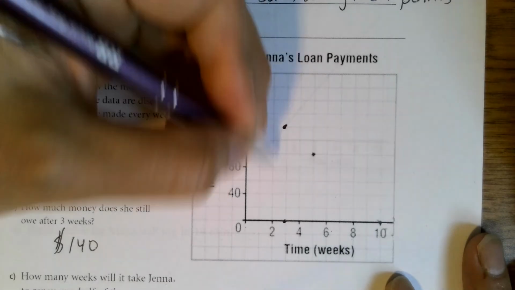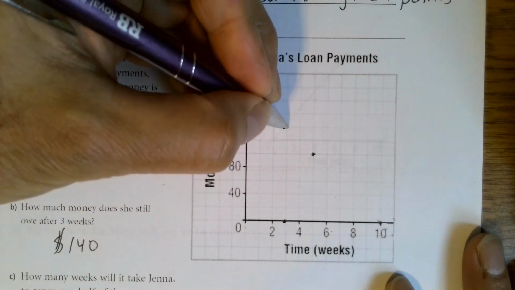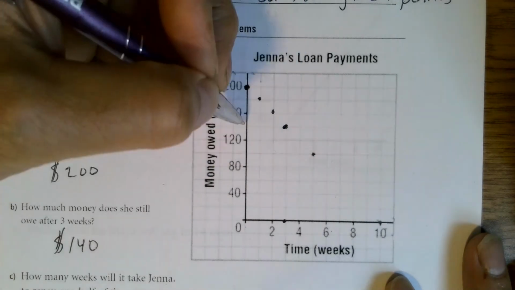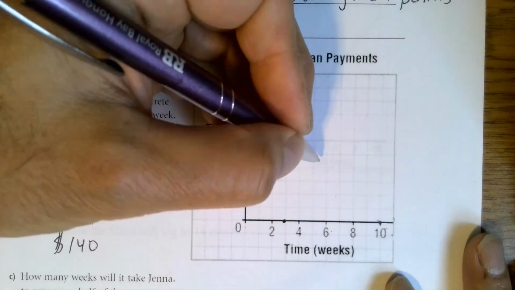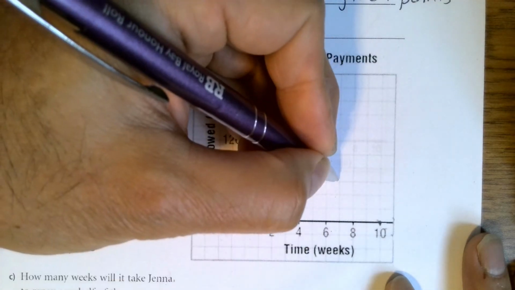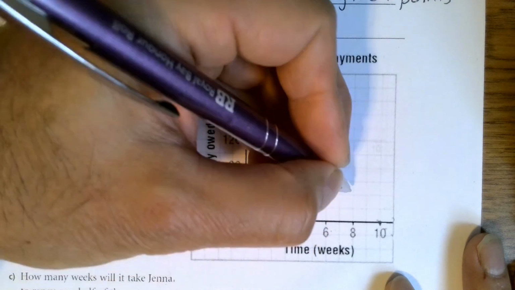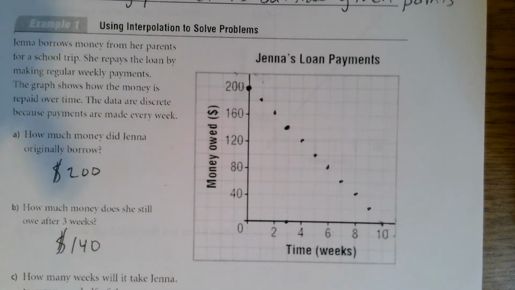After 2 weeks, she's going to owe $160. 3 weeks we already did as $140. 4 weeks will be $120, and so on. 6 weeks will be down to $80. 7 weeks down to $60. 8 weeks down to $40, and 9 weeks will be down to $20. There we go. Okay, so there's all our major points there.